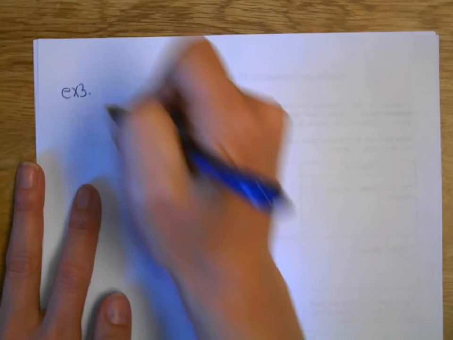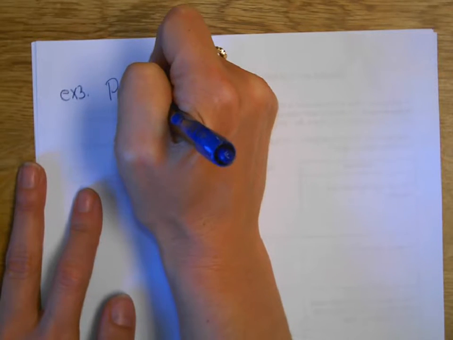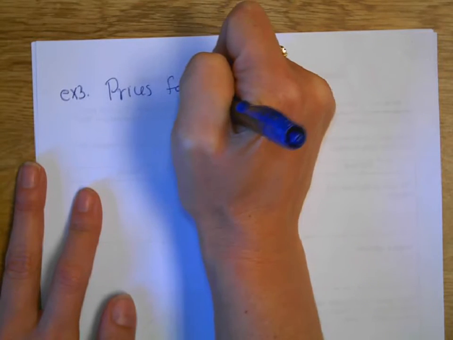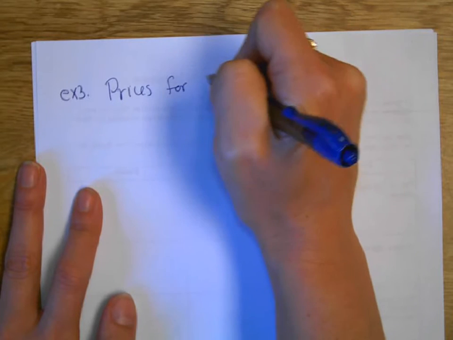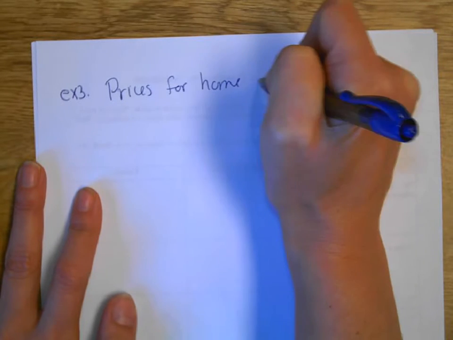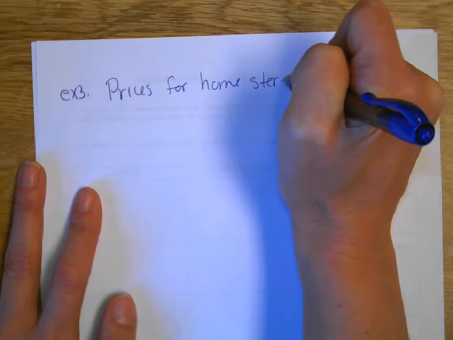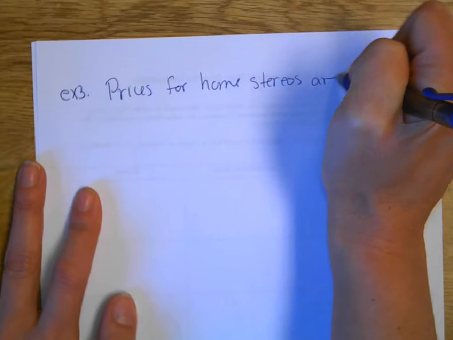Oh, they probably don't even sell stereos anymore. Prices for home stereos. That's such a weird word.